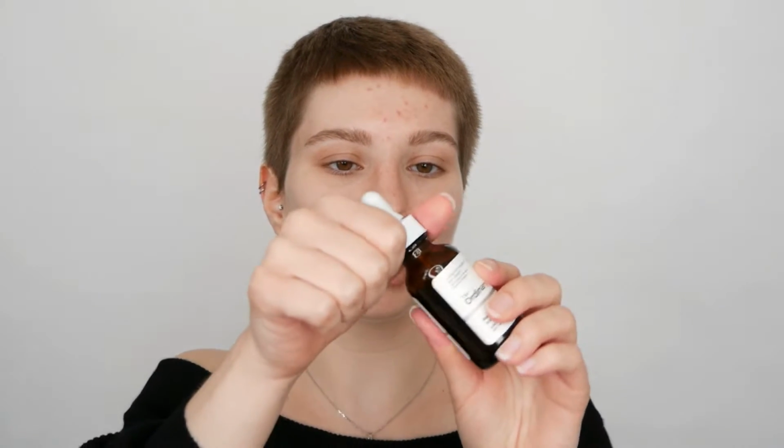Once you are done and have a freshly washed face, we can now move on to the application. I'm going to show you directly how you can use the mandelic acid. So it's important that you have washed your face, then start off with the mandelic acid, and I definitely would recommend using 1 to 3 drops for the entire face and neck area. For me personally, 2 drops are enough.